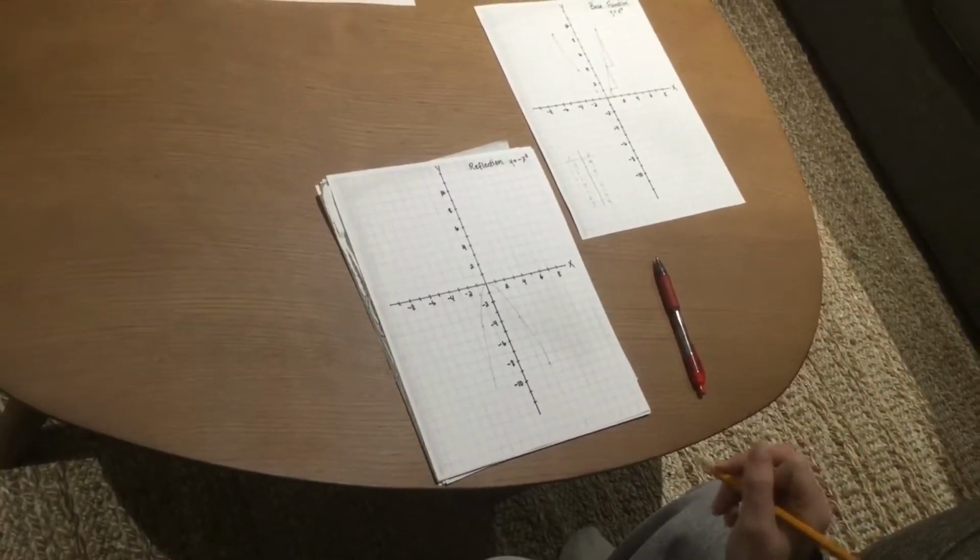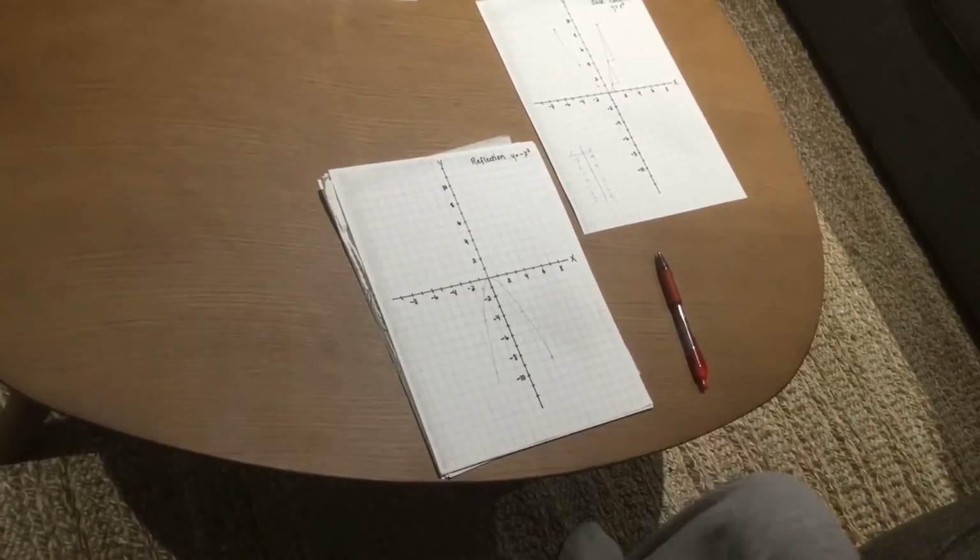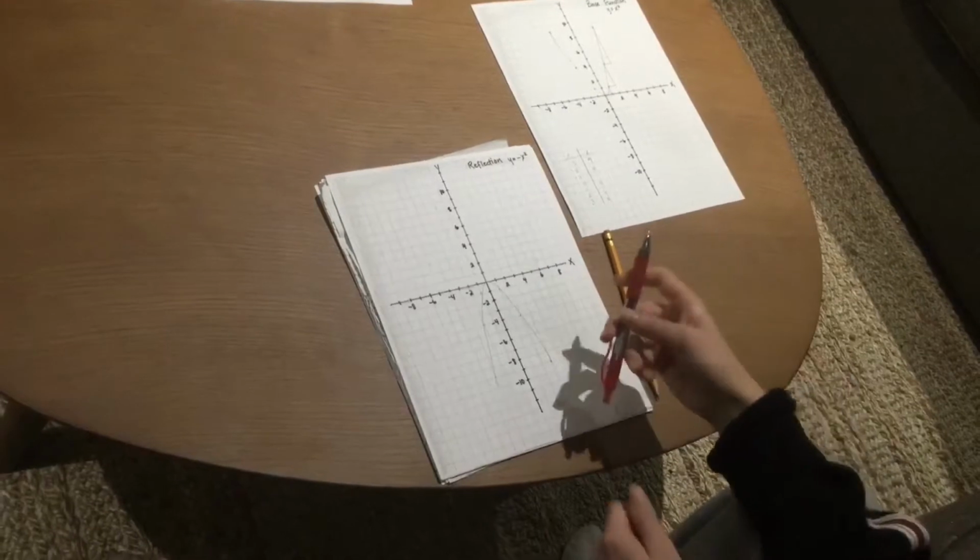The step pattern in this case is -1, -3, and -5.